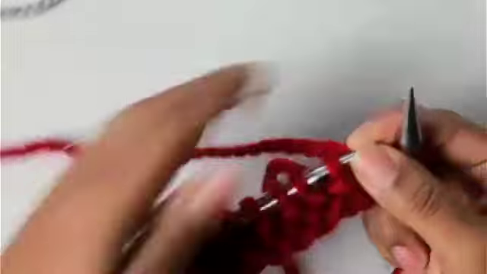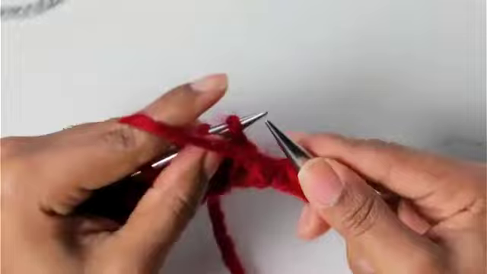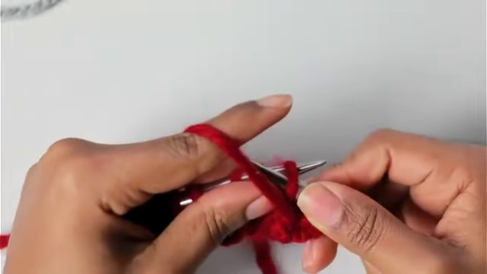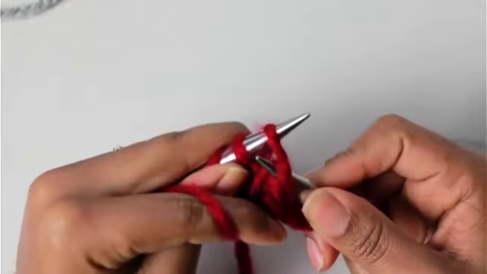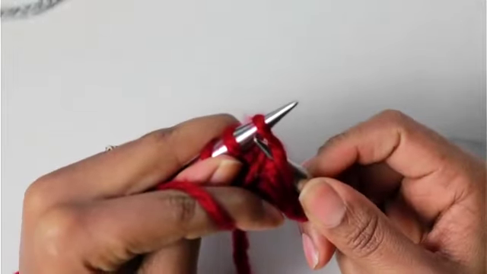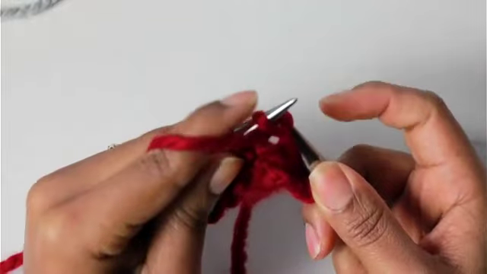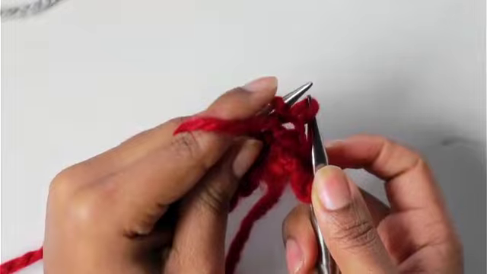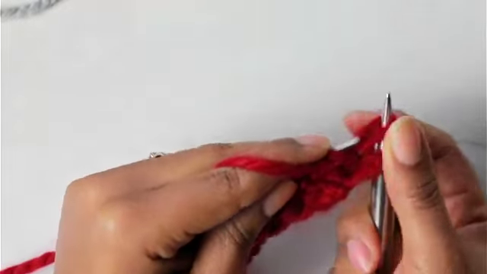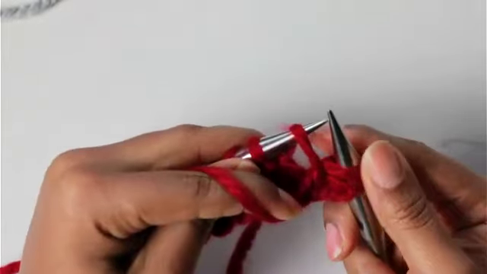Instead of doing it that way, you would put the needle through, you yarn over, and instead of pulling through and then also taking this off the needle, you are just pulling through and that stays on the needle.